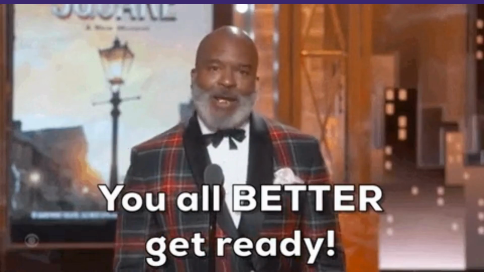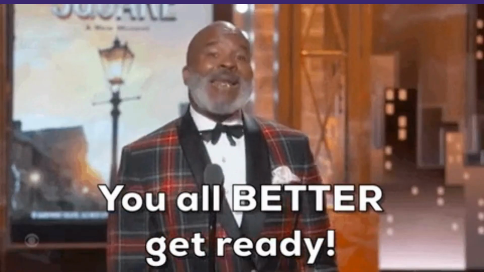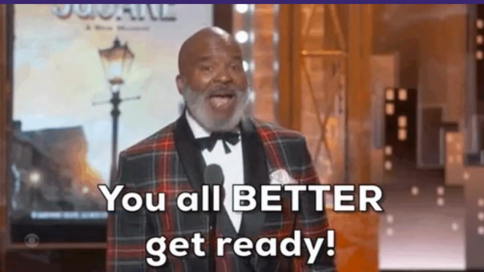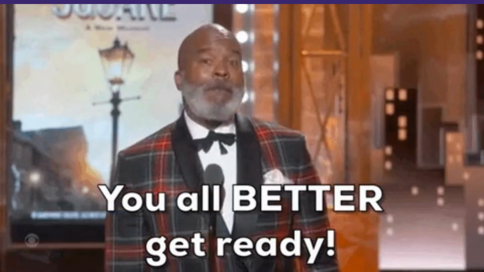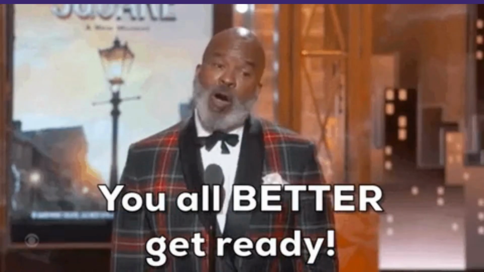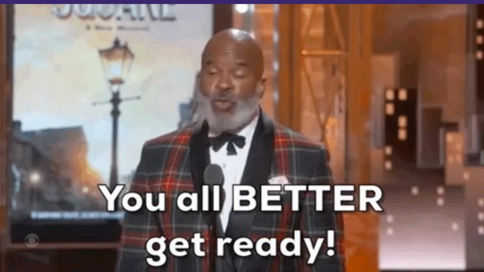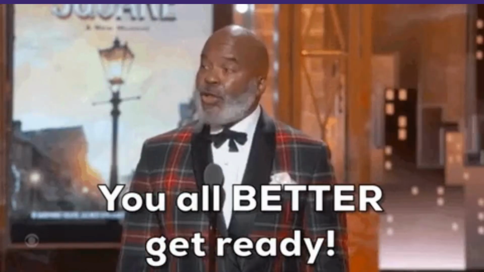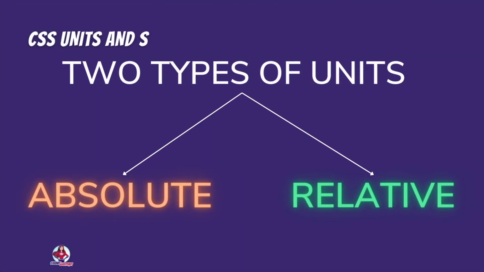Get ready because the next 2 days might be challenging. We will explore new ideas that we will use later in the course to create our awesome portfolio project. Don't forget to take breaks and have fun along the way. I'll keep things simple, but be ready to give it your best effort. Let's do this! Let's get started with units and sizing.